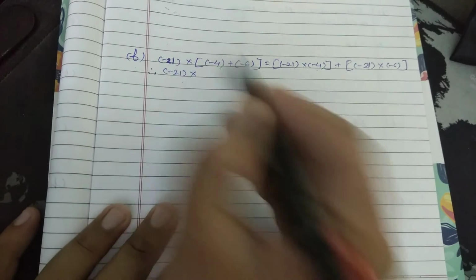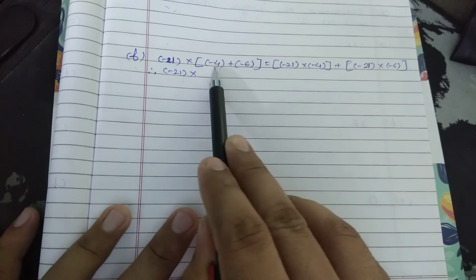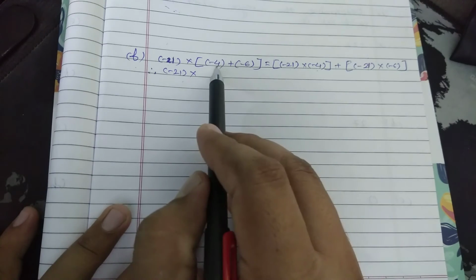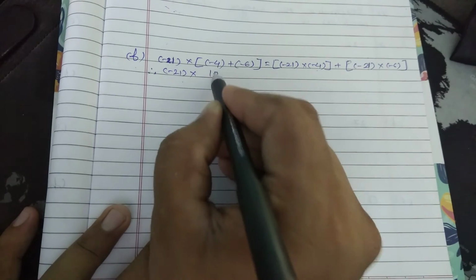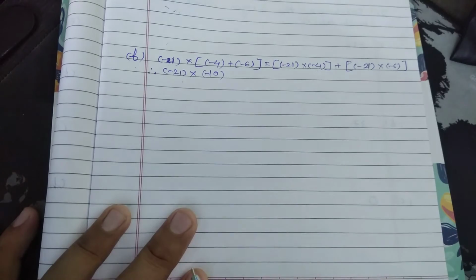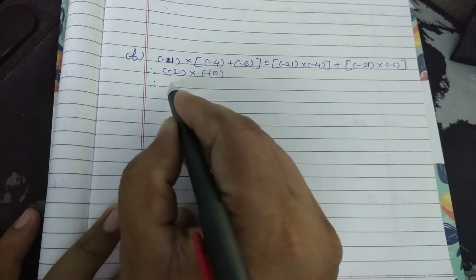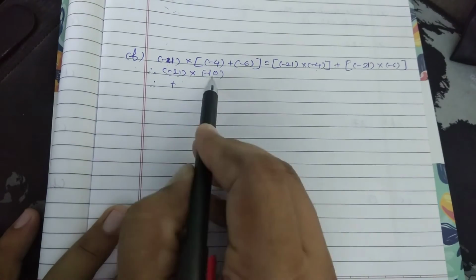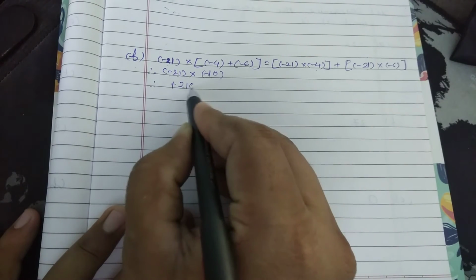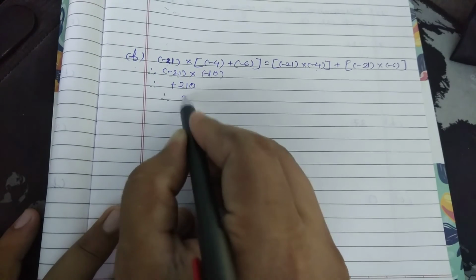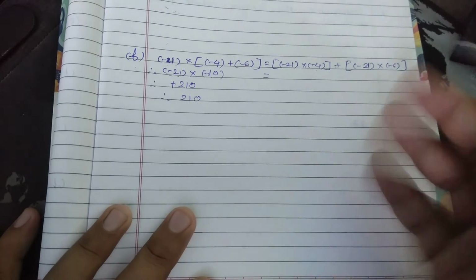Minus 21 multiplied by, first minus 4 plus minus 6, addition of two negative integers, it is the addition of their absolute values, 4 plus 6 is 10, and minus sign, so minus 10. Minus times minus is plus, and 21 multiplied by 10, that is 21 ones are 21 and then 0, so plus 210, that we can write as 210.